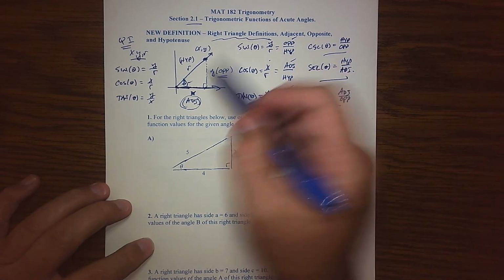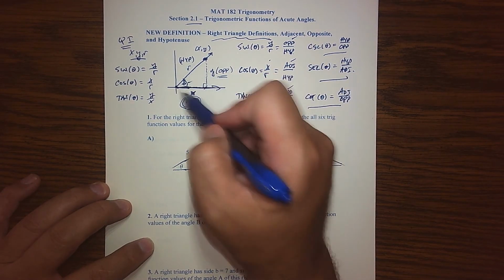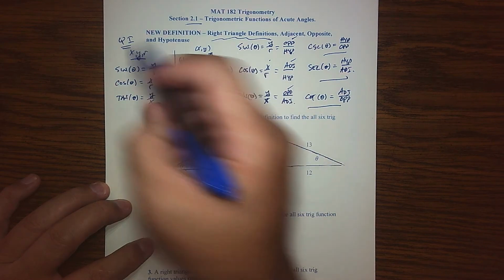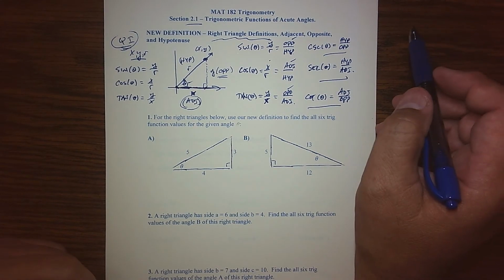So new language, new definition, and I playfully call it our right triangle definition of our trig functions, but it's very much grounded in our XYR. We're just relabeling x, y, and r. And again, right now we're in quad 1. It's pretty obvious that we have that nice smooth transition.